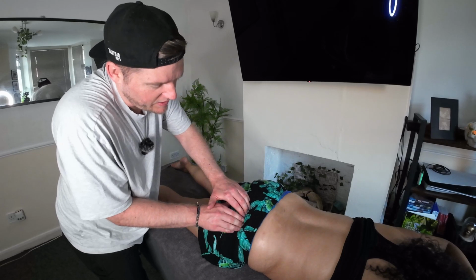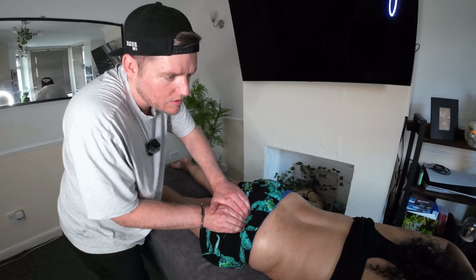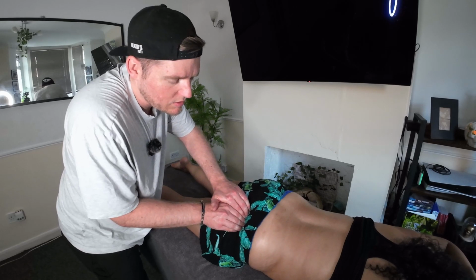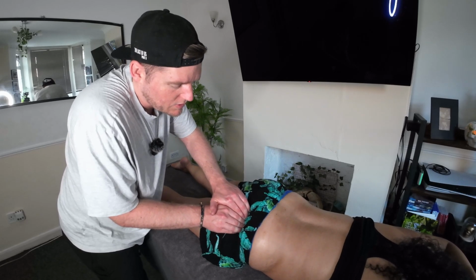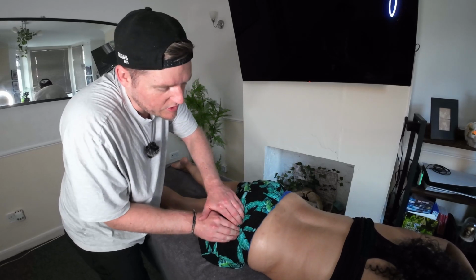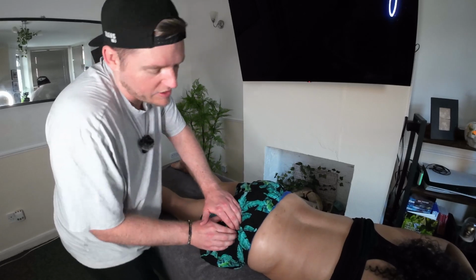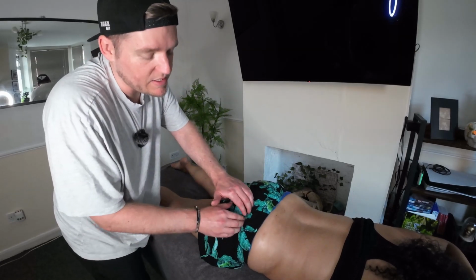So there, actually even there just feels tight. So let me know when this gets to a 6 or 7. Yeah. So again, just a little bit of gentle work. And you're going to work your way up till you're almost at that greater trochanter there. You just want to release as much as possible.